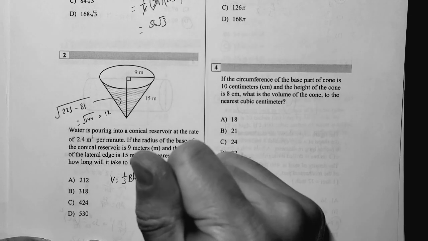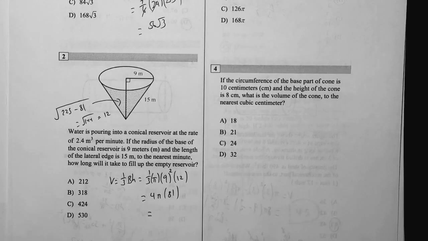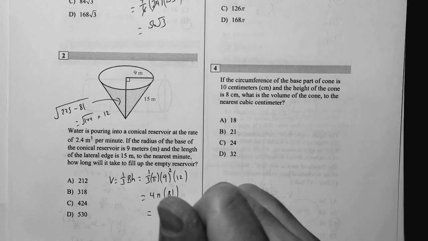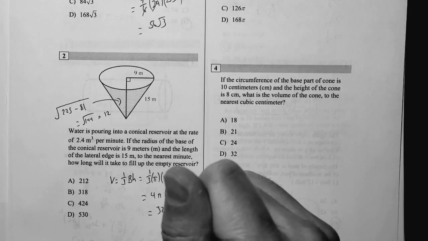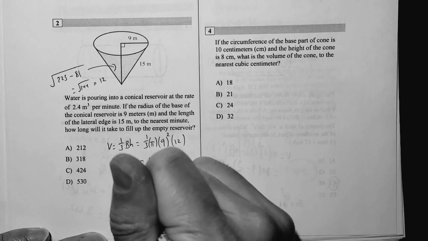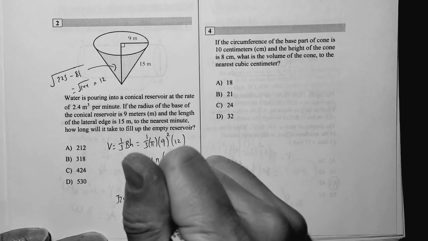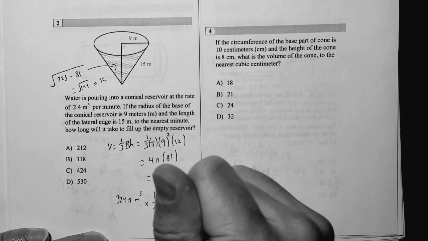Okay? So this is 4 pi times 81. Okay? Which is, what's that? 240? No, 320, 324 pi. Okay? So now 324 pi meters cubed, and then it takes 1 minute every 2.4 meters cubed.